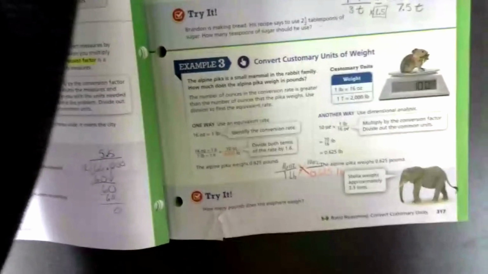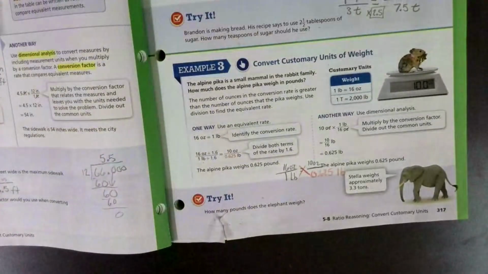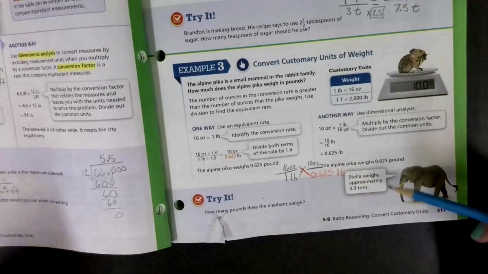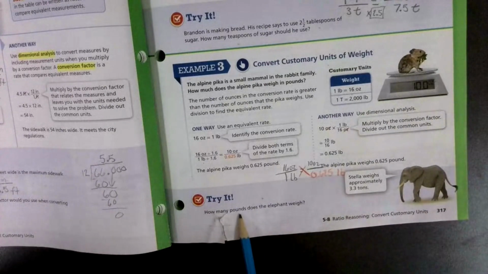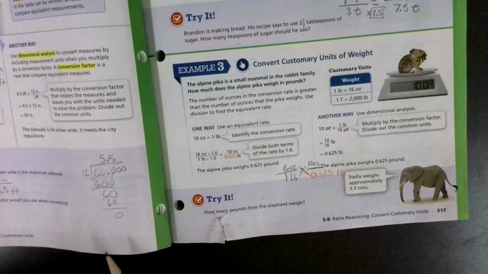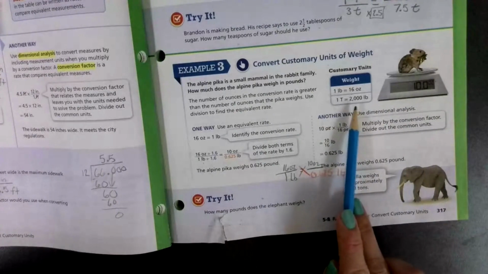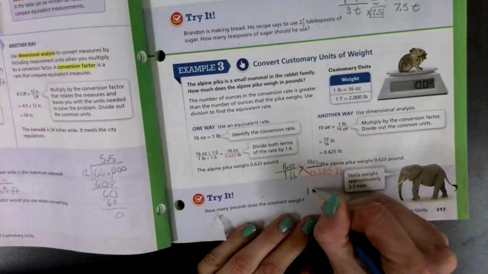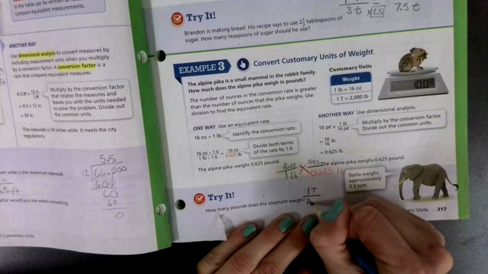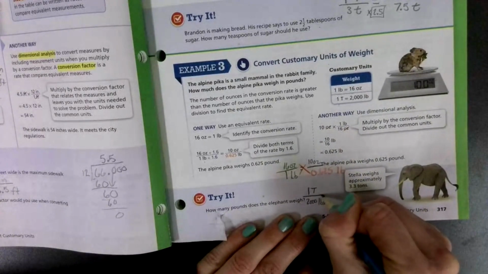Let's try it with a much larger, heavier animal. Here we have an elephant. We want to know how many pounds this elephant weighs. So we see Stella weighs approximately 3 3/10 tons. We want to know her weight in pounds. I need my conversion rate of pounds and tons. Let's get it set up. I have 1 ton is 2,000 pounds.